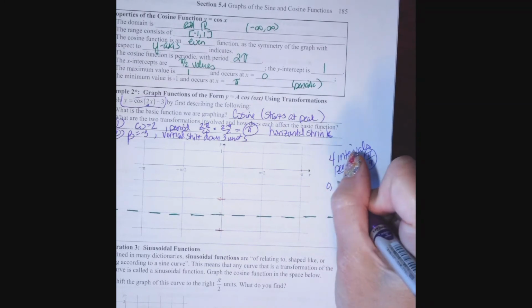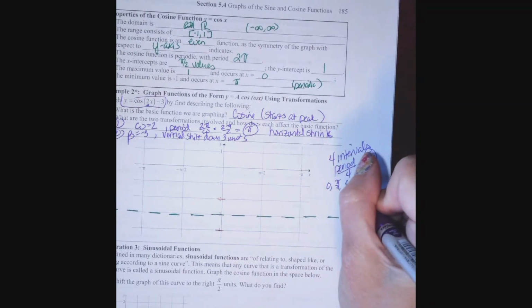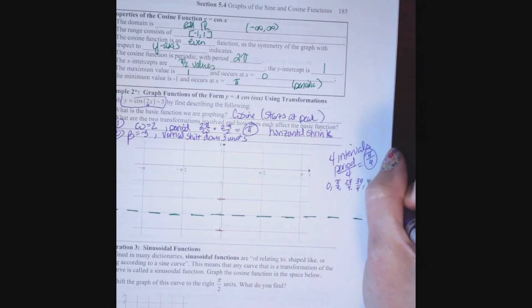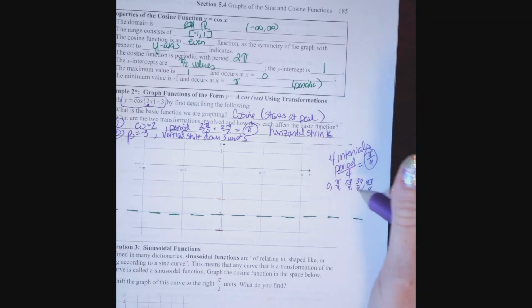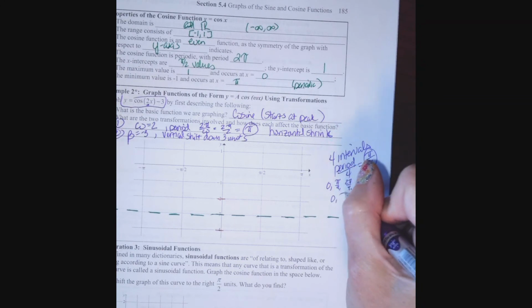So my interval size is pi/4. My first point will be at 0, and then 1 pi/4, 2 pi/4, 3 pi/4, 4 pi/4. There's my 5 points. If I simplify this, I have 0, pi/4, pi/2, 3 pi/4, and pi.